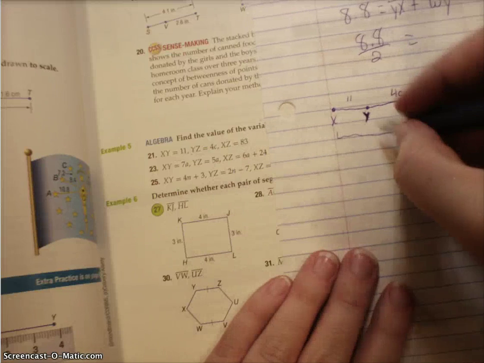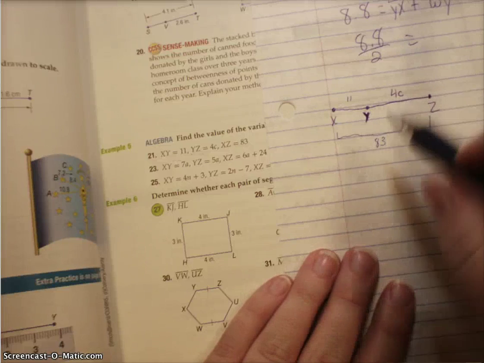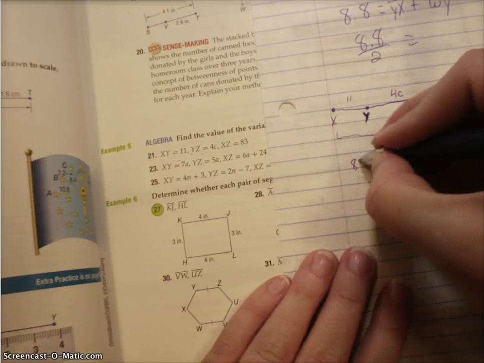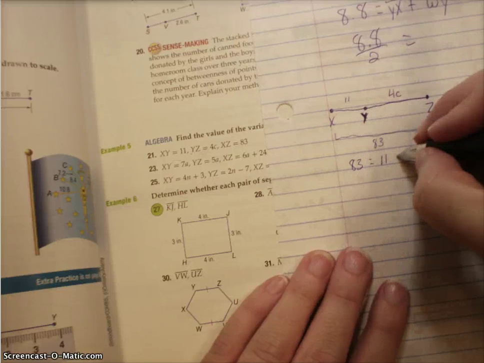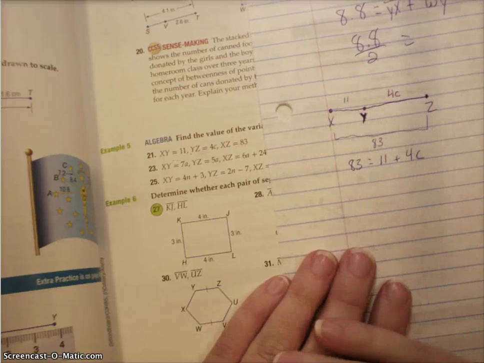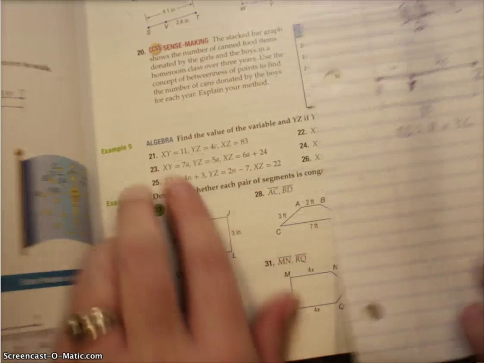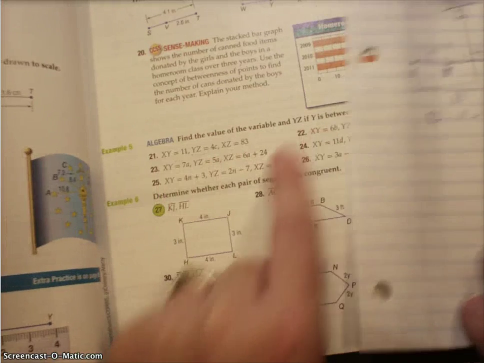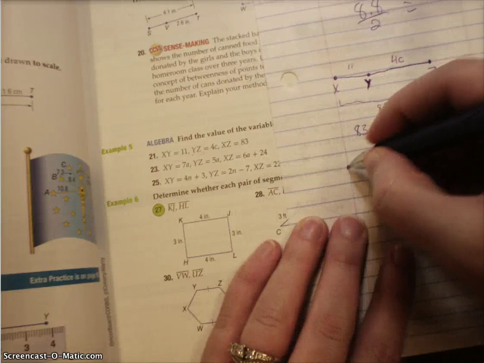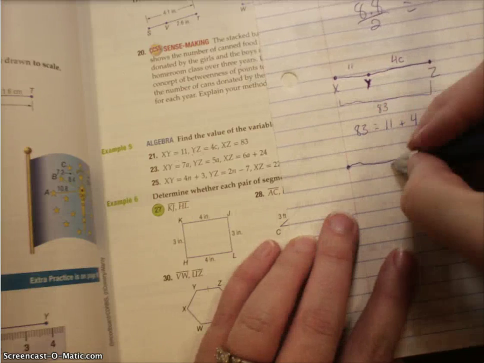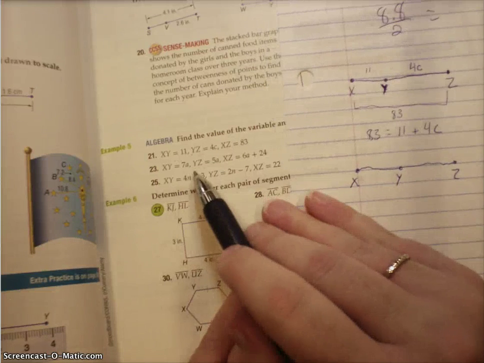And x to z is 83. So what do we know? We know the whole, 83, is equal to the parts added together. Now you've got an algebra problem, and you're solving for c. Okay, so for each one of those, just make sure that you draw the line, fill in your known information. The line doesn't change for any of these. It's just the information that changes.